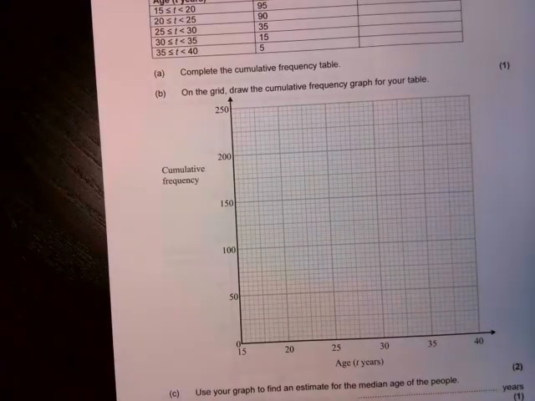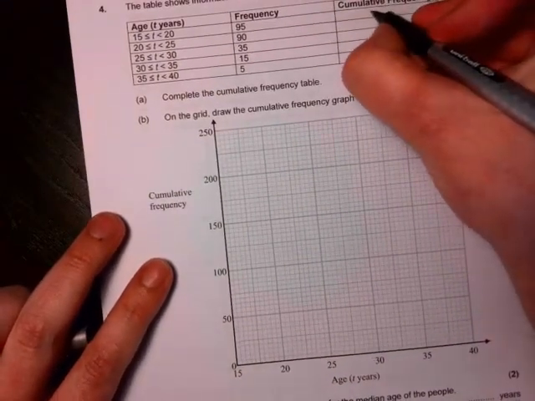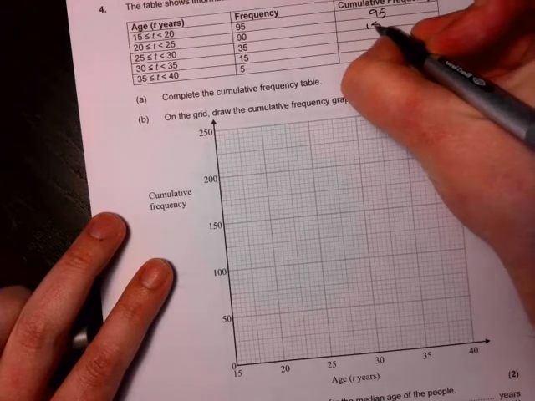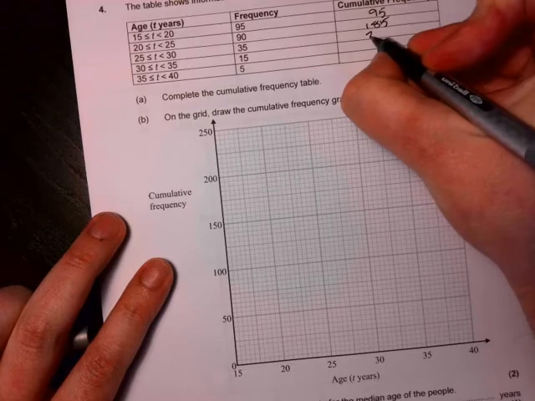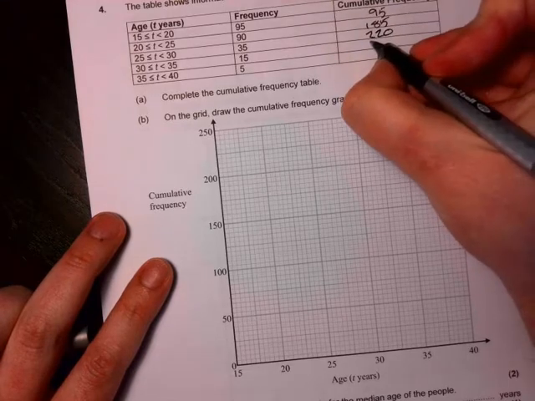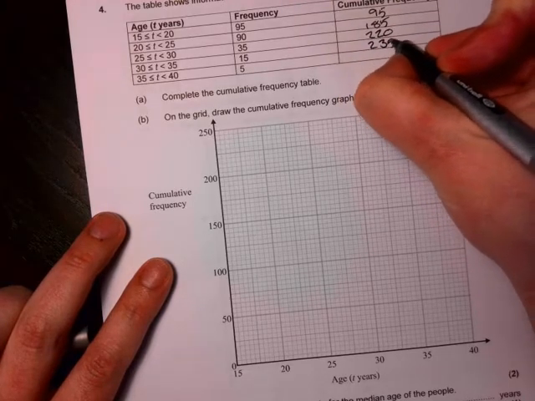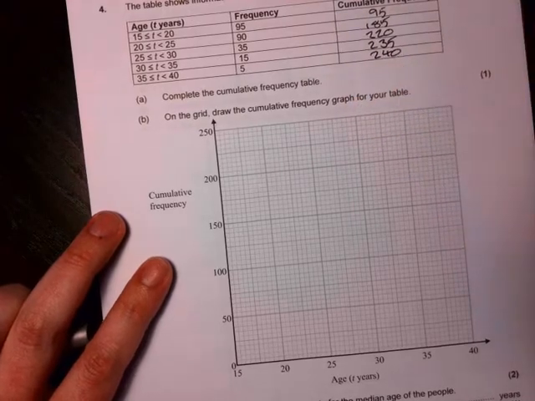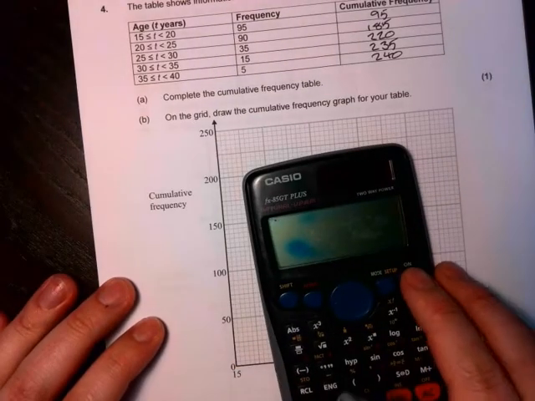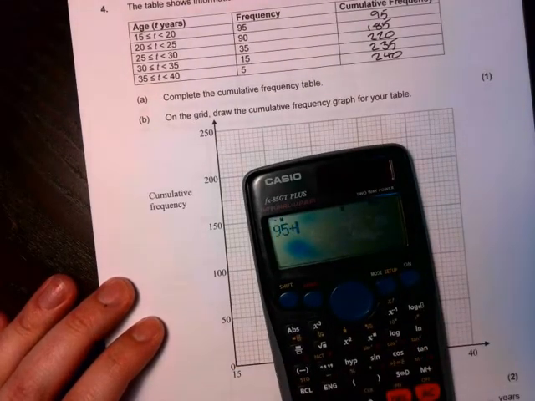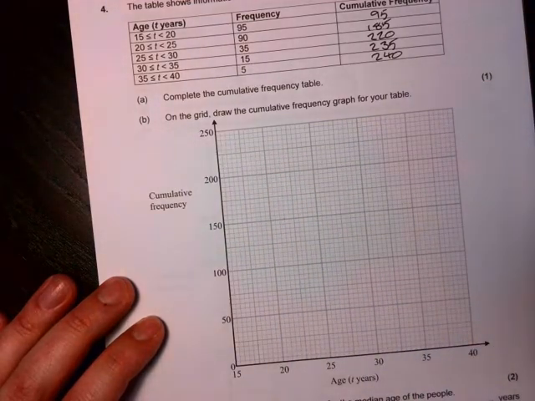Another cumulative frequency. So this will be 95, 185, 190, 220, 235, 240. Just going to check my maths on that one because my brain's slowly dying. 95 plus 90 plus 35 plus 15 plus 5. Yeah, it's 240 in total.